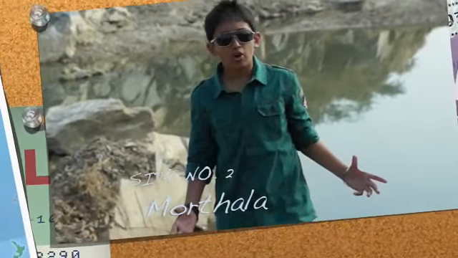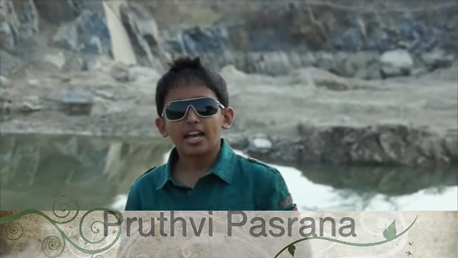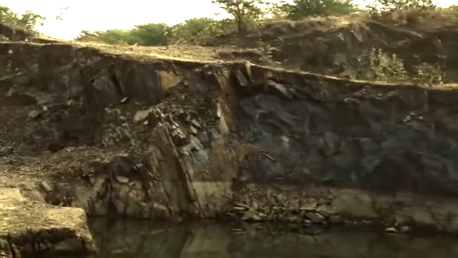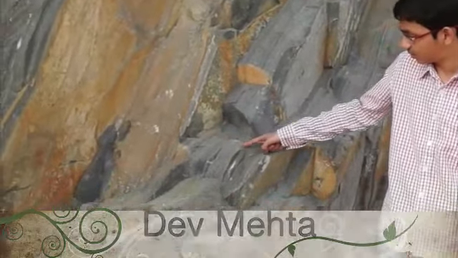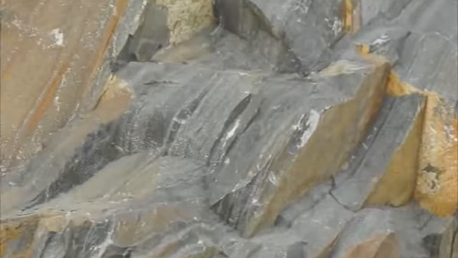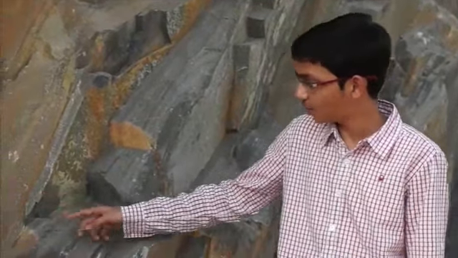This panoramic view of vast stretching of rocks situated on the river Banas and near Abu Road is Mortala, a site full of rocks. Sedimentary rocks have thin layers, but here in Mortala we observe that these rocks have vertical layers. These vertical layers are formed due to a force acting from beneath the Earth's crust, which is altering its position.